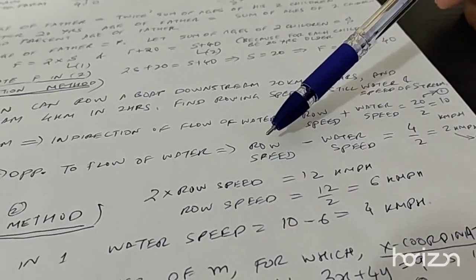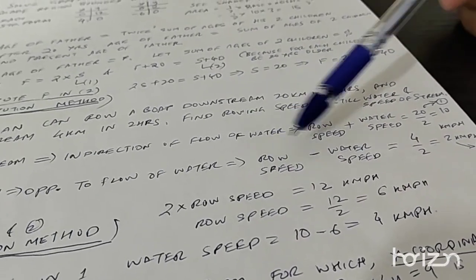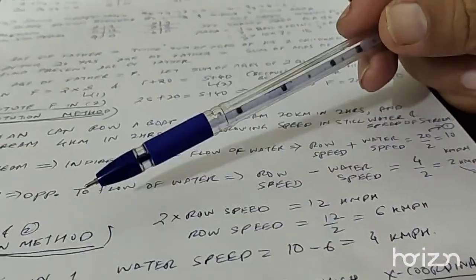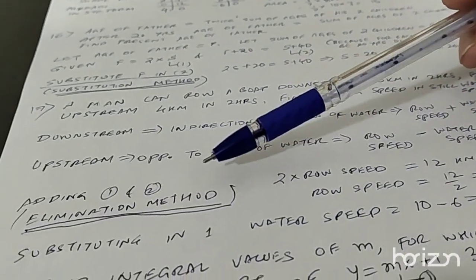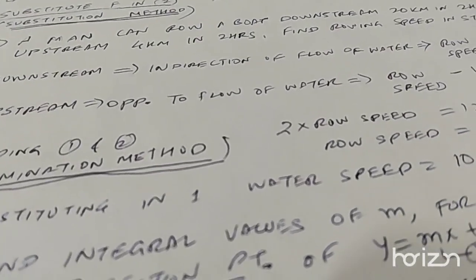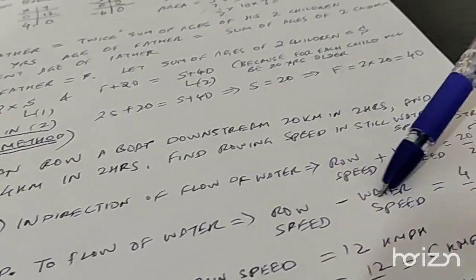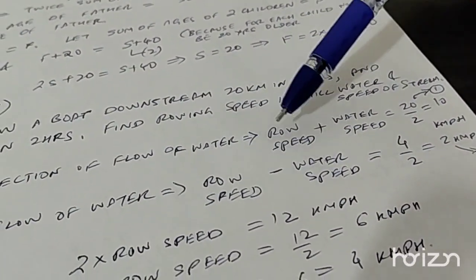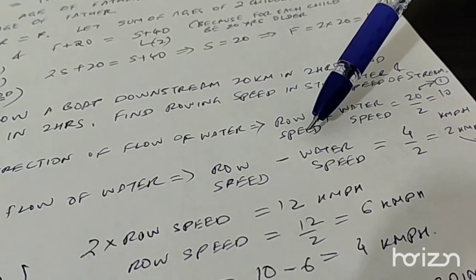When you are rowing against the river, your rowing speed will be row speed minus water speed, that is 2 kilometers per hour. And here is where the elimination method comes. If you add these two equations, the water speed, because of the negative sign, will automatically get eliminated. So you will have an equation which has only the row speed variable.